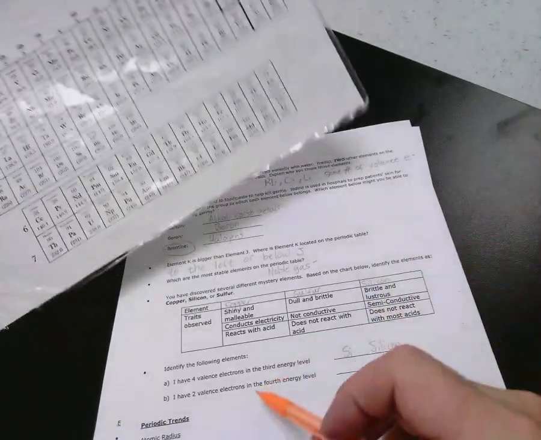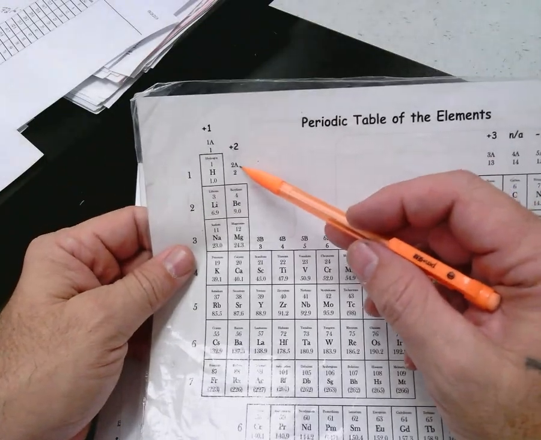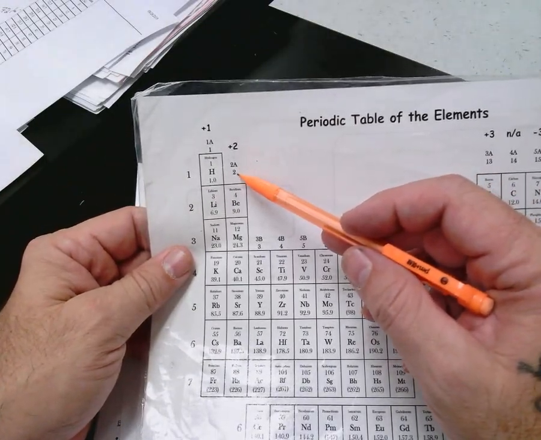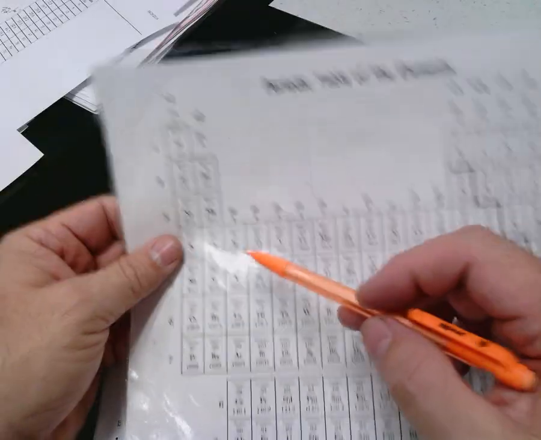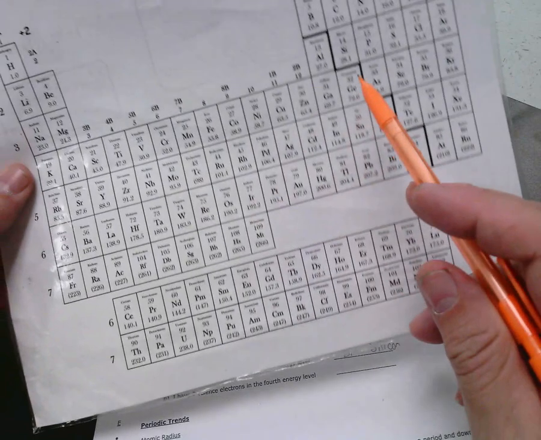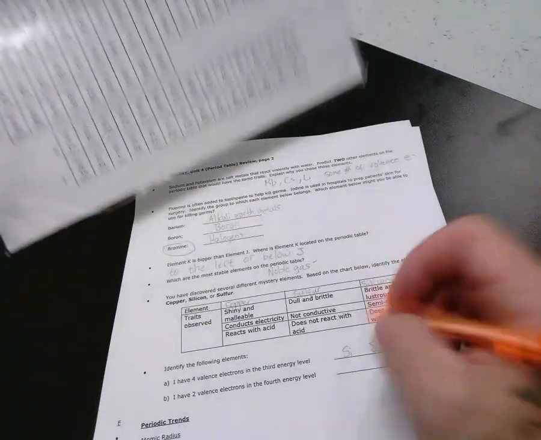I have 2 valence electrons and I'm in the 4th energy level. Well, 2A has 2 valence electrons, and I'm in the 4th energy level, right? Did it say 4th? Yep. Yep, 4th energy level, 2 valence electrons, so I am calcium.